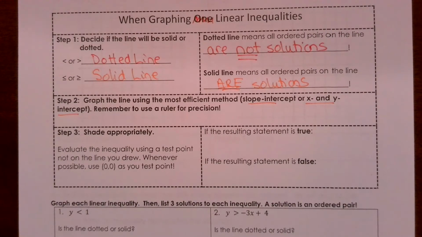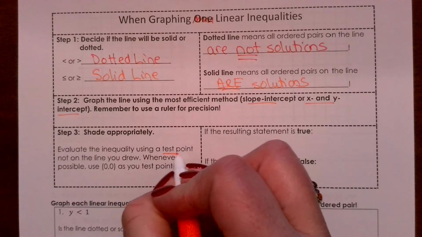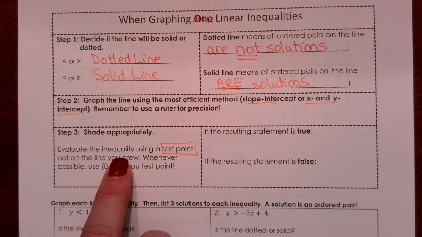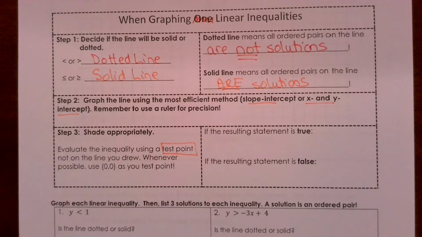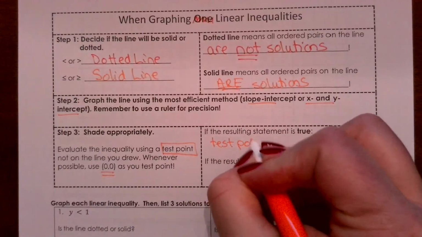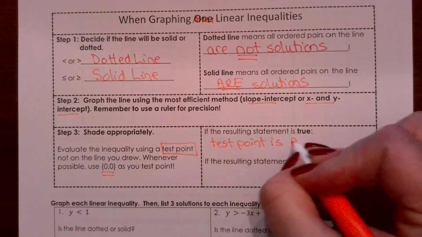So when I'm doing that, we're going to try to use a test point. So we're going to choose a point that is on the coordinate plane, that is not on the line I drew, either the dotted or the solid line. If you can, 0, 0 is always the best test point. After I substitute in 0 for x and 0 for y into an inequality, if the resulting statement is true, then the test point is part of the solution.